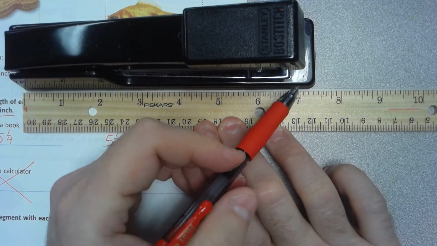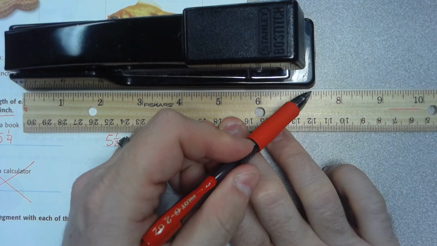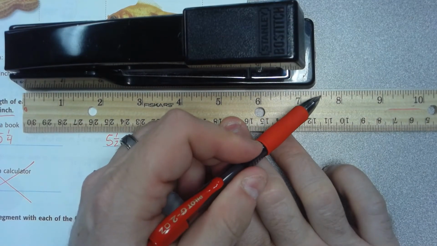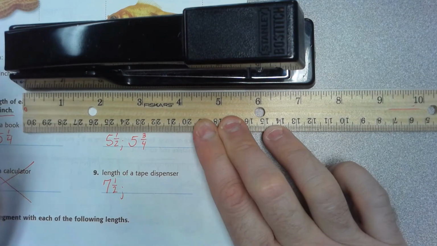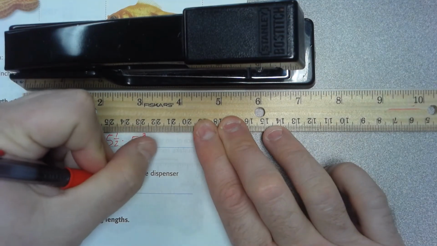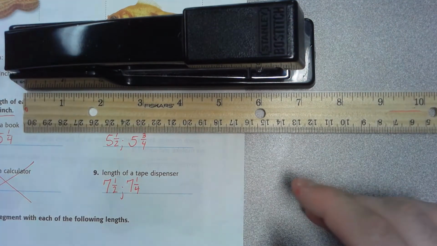The nearest quarter of an inch would be probably this first. Here's 7, here's a quarter, here's a half, 3/4, right? So it looks like it's pretty close to 7 1/4 of an inch. Okay.